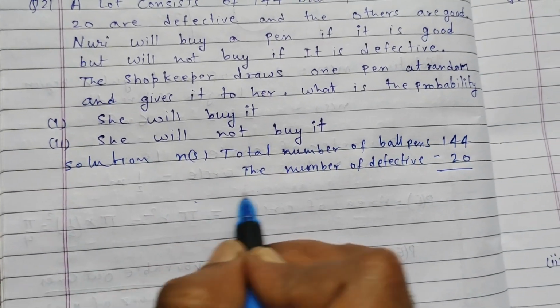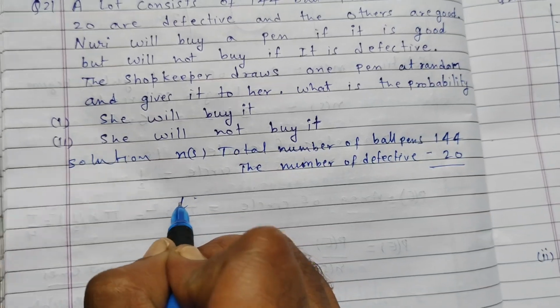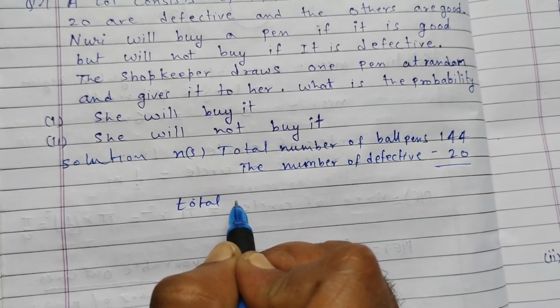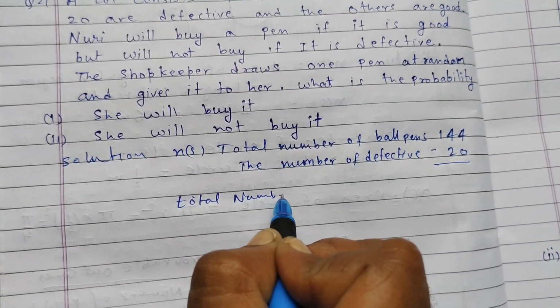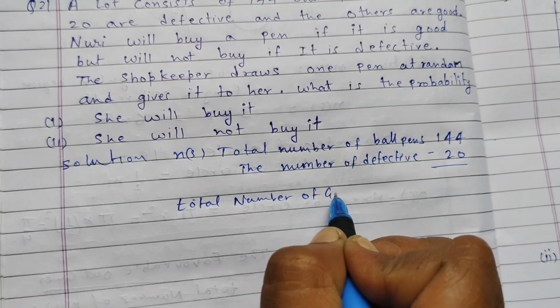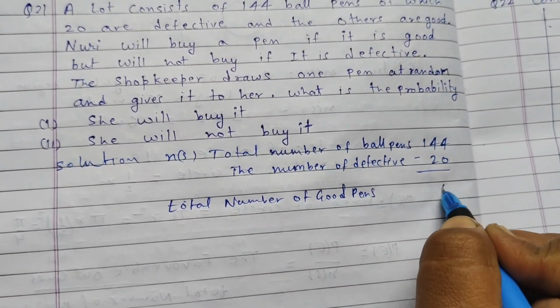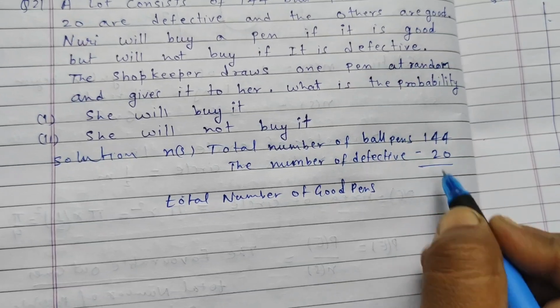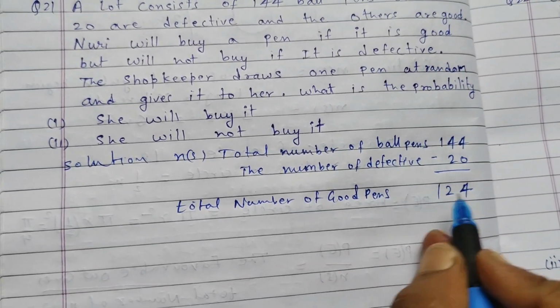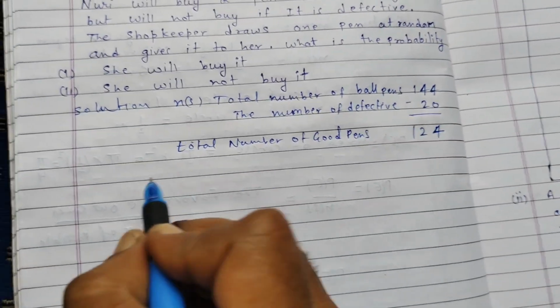The total number of good pens is equal to 144 minus 20, get 124.